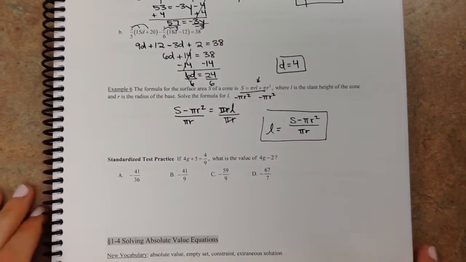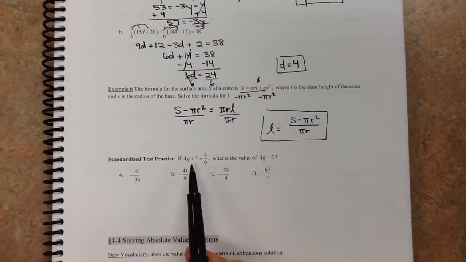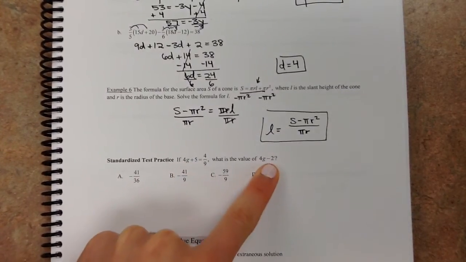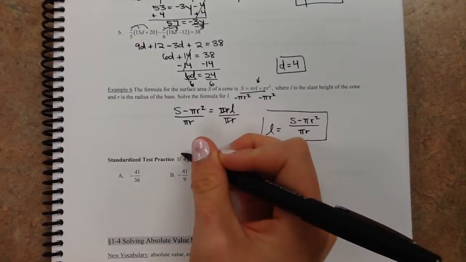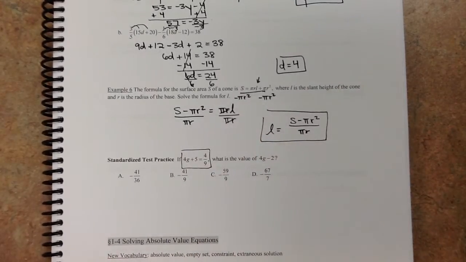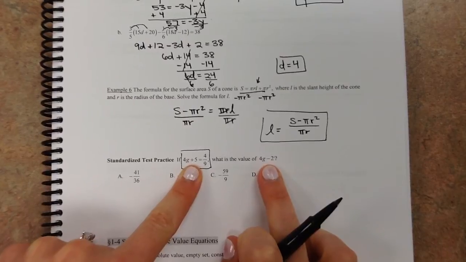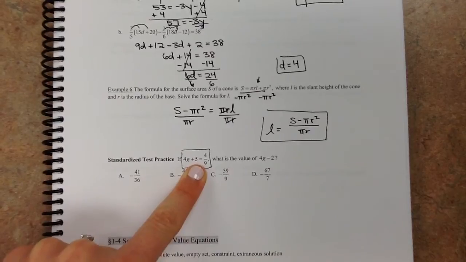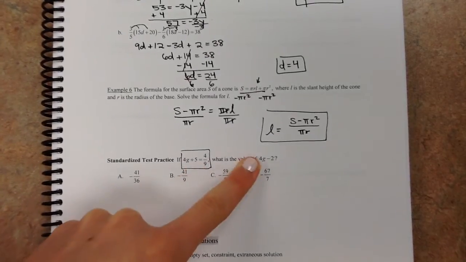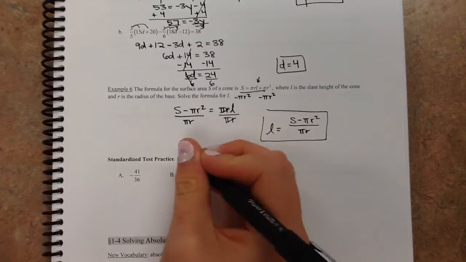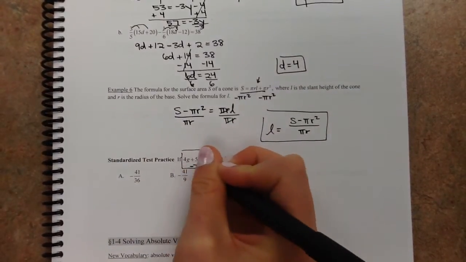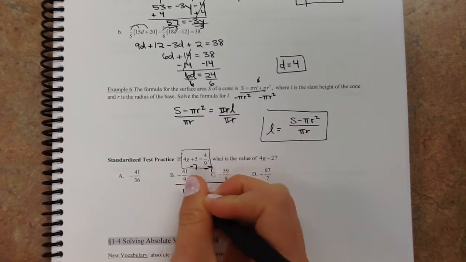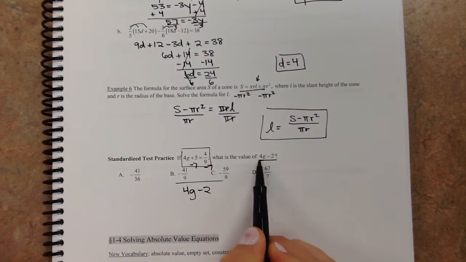Okay, and my last is a standardized test prep question. So here's what I'm trying to do here. It says 4g plus 5 is equal to this. What is 4g minus 2 equal to? So basically, as a little shortcut, if you can start with this, we want this left side to equal this left side. So how do we get this to be a negative 2? Well, if we take 5 and we subtract 7, then we would end up with a negative 2. Okay, so I'm going to start with this right here, and I'm going to subtract 7 from both sides. Okay, so the left-hand side, I'll end up with 4g minus 2, which is exactly what I wanted.